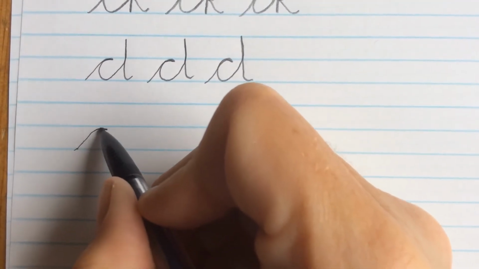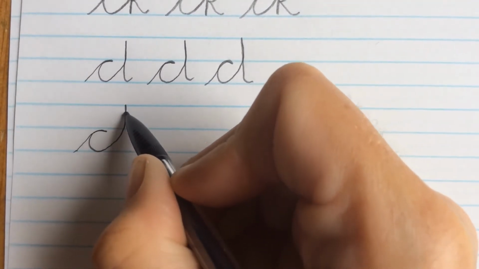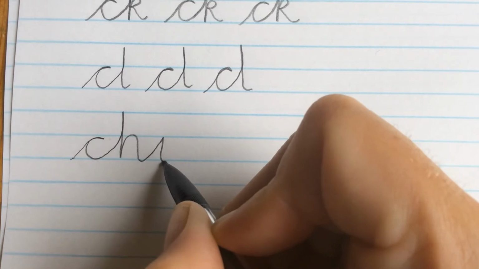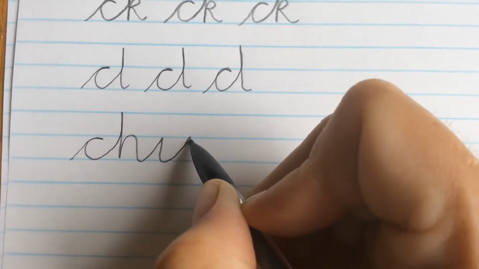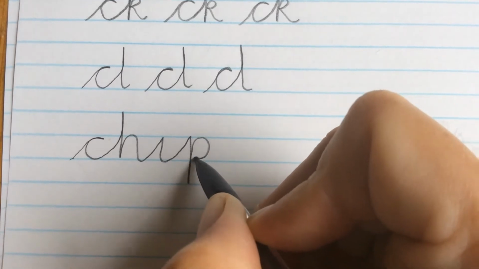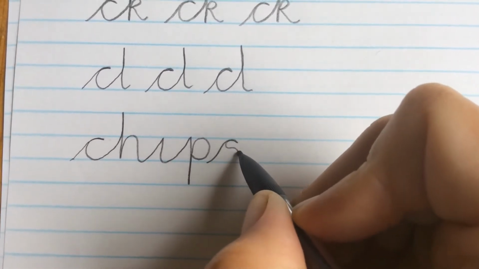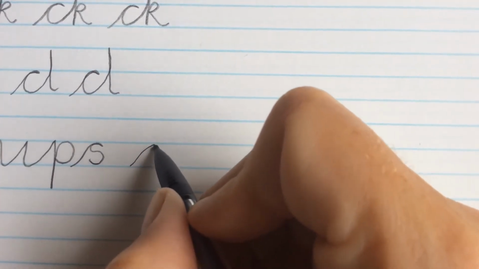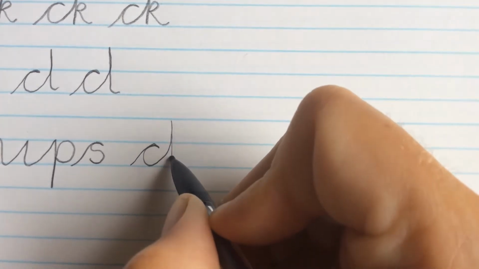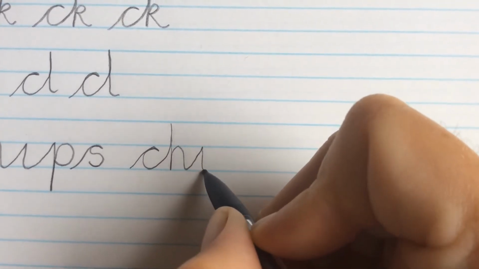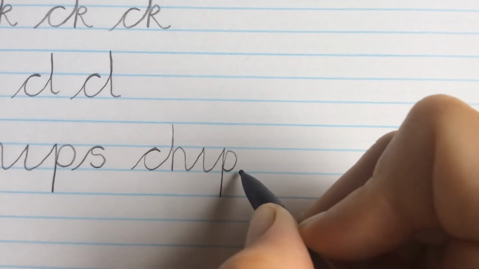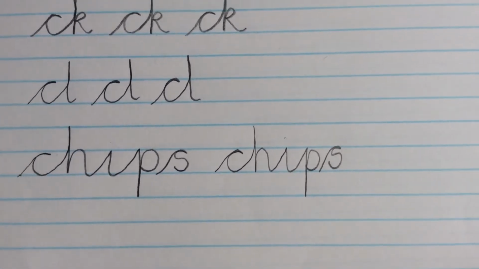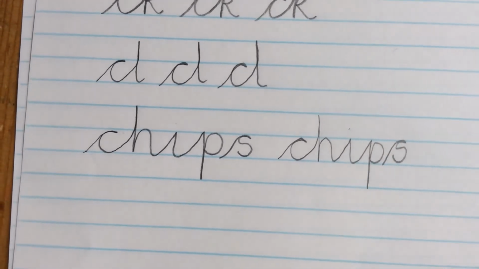So let's have, there's that diagonal join, up, down, and a diagonal join. We're going to write an I and a diagonal join for a P. So we're going to go straight down that line, up and over, and then an S on the end. Chips. Watch again, and then you can write it as many times as you need to get it perfect. Chips.